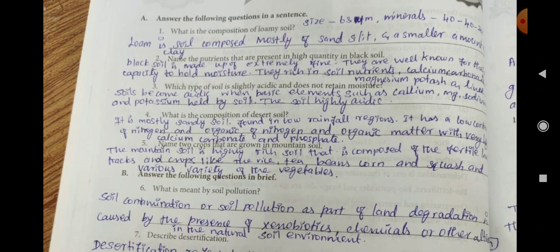They are rich in soil nutrients: calcium carbonate, magnesium, potash and lime.